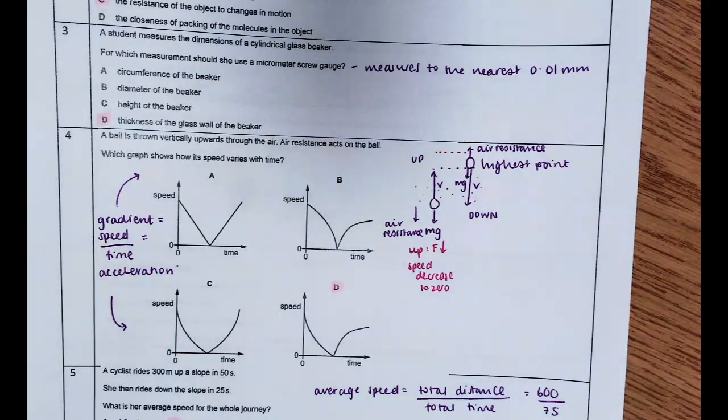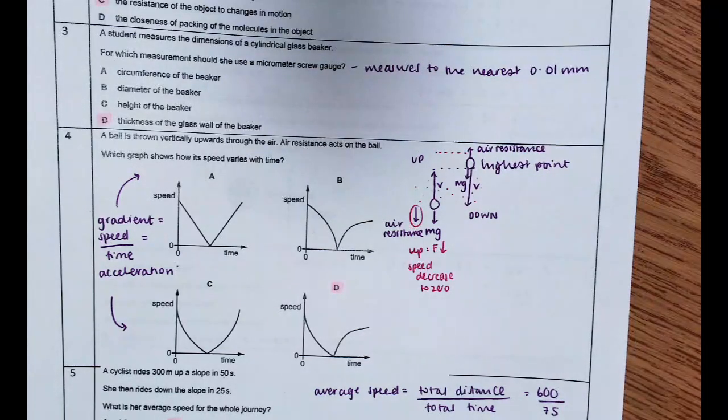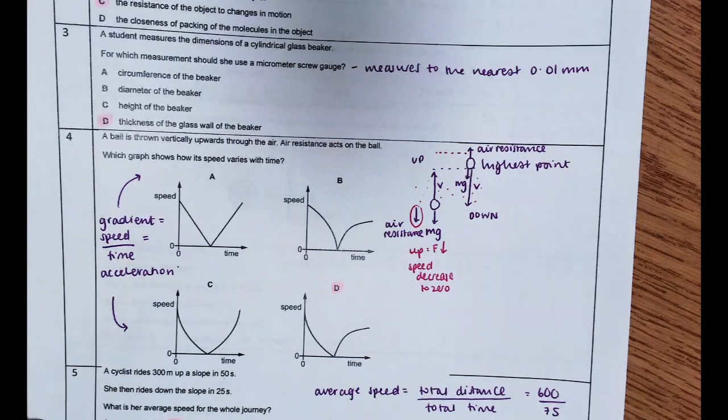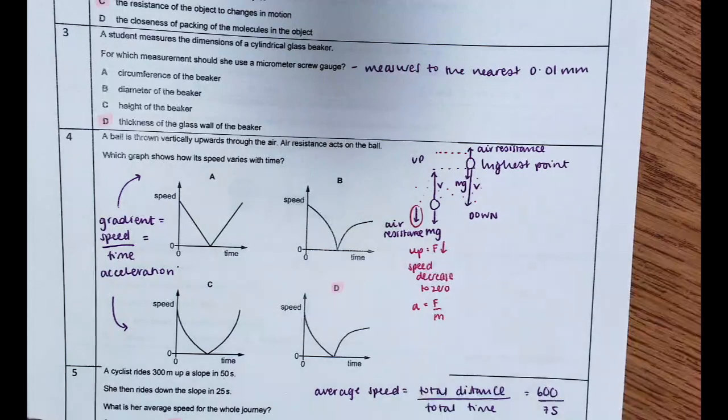So the size of this air resistance force is actually going to be getting smaller and smaller. We know that that has an impact on the overall acceleration. We can write our equation: acceleration is force divided by mass. Now, the mass of the ball doesn't change, it's just the ball.